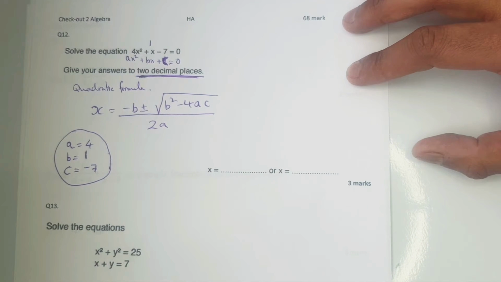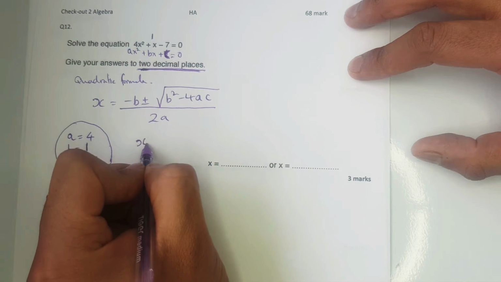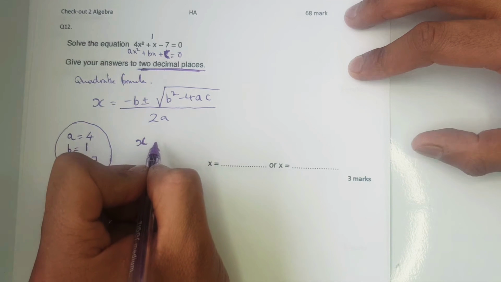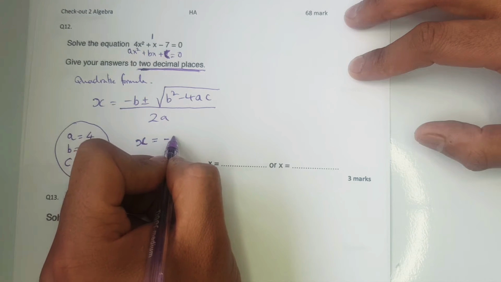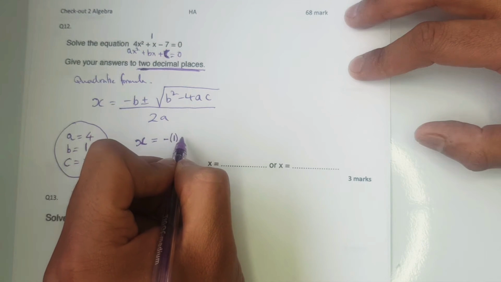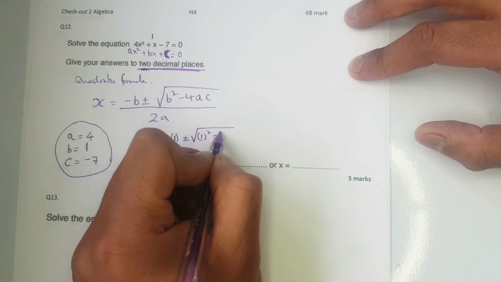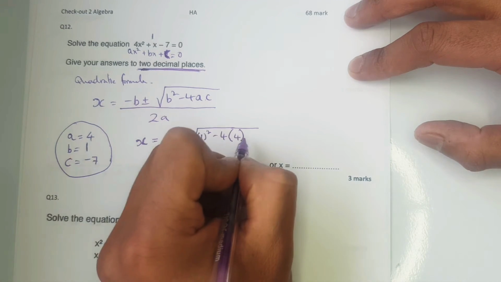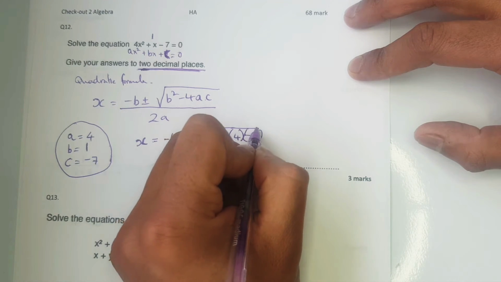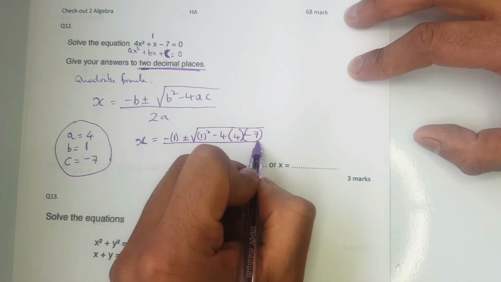So now it's a matter of sensibly, without rushing, putting it into your calculator. I'm going to just write the steps down, and it always helps to have them in brackets. If you don't put them in brackets, the calculator sometimes doesn't calculate it properly. So minus b, so I've got minus 1, plus or minus b squared, which is 1 squared, minus 4, times by a, which is 4, and c, which is minus 7. And again, notice how I'm putting them in a bracket, because it helps the calculator work it out.